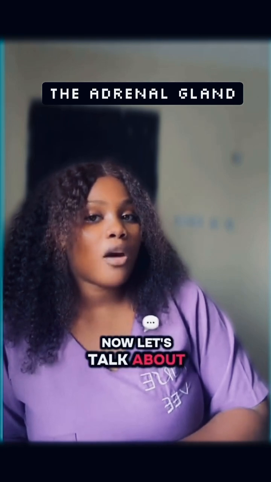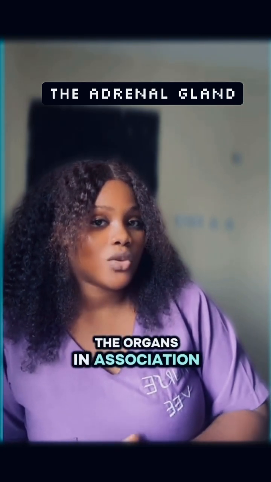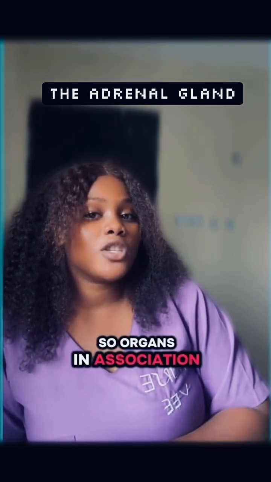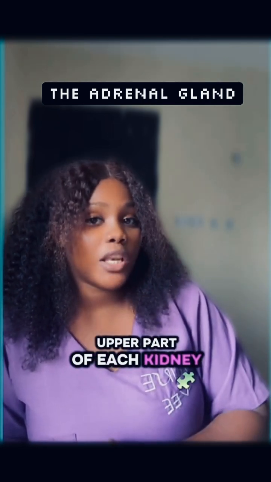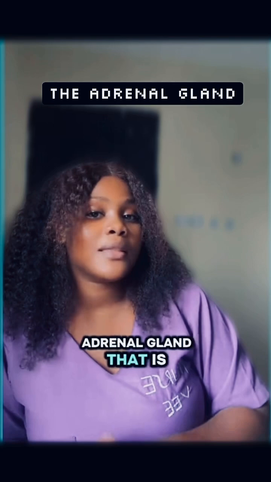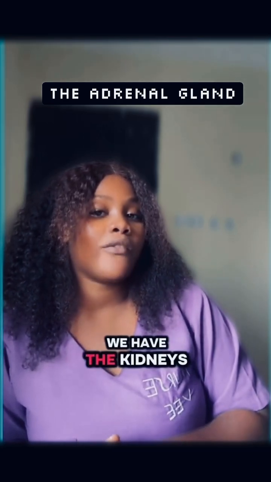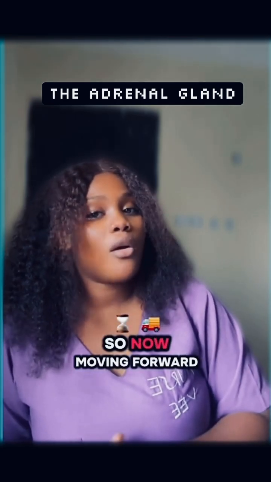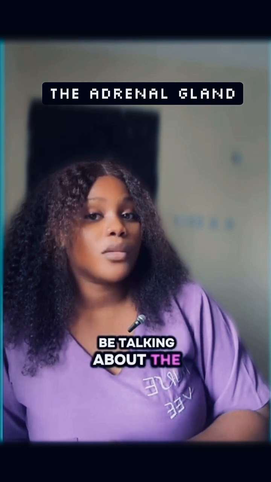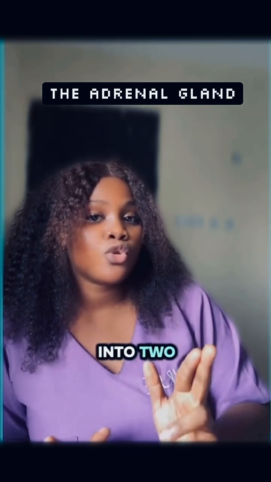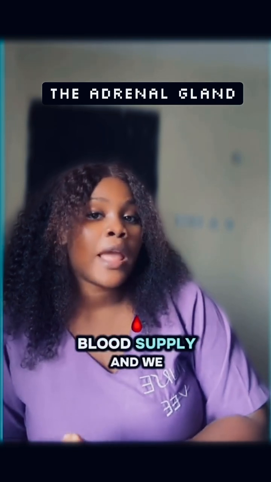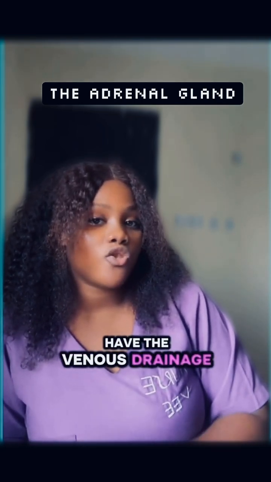Now let's talk about the organs in association. Remember that the adrenal glands lie on the upper part of each kidney. So below the adrenal gland, that is inferior to the adrenal glands, we have the kidneys. Now moving forward, we are going to be talking about the blood supply. Blood supply is classified into two. We have the arterial blood supply and we have the venous drainage.